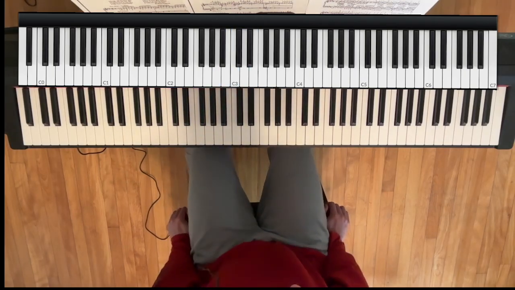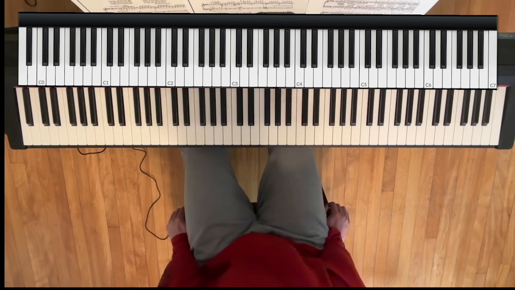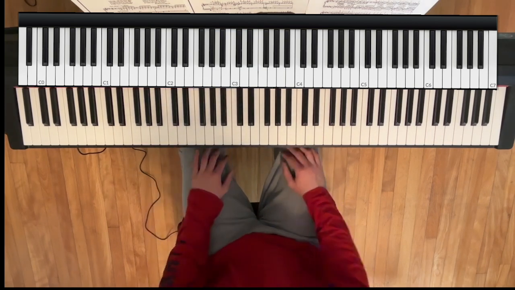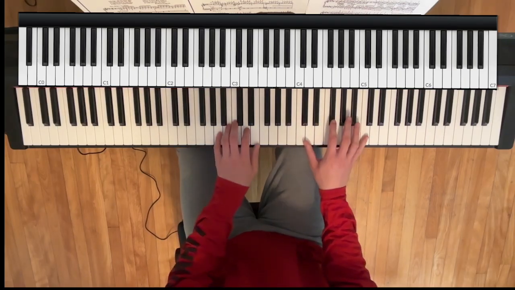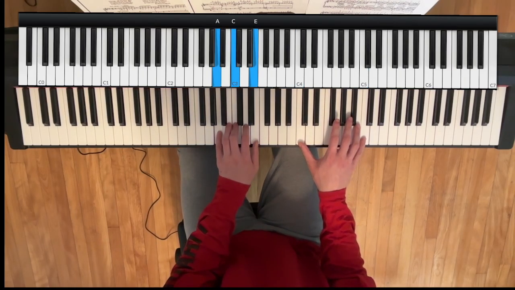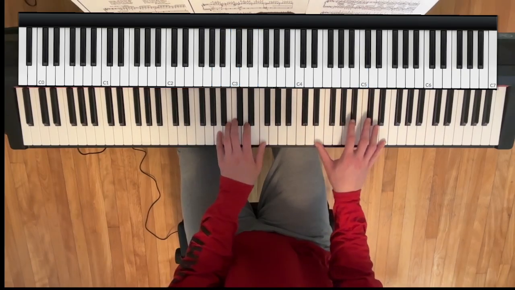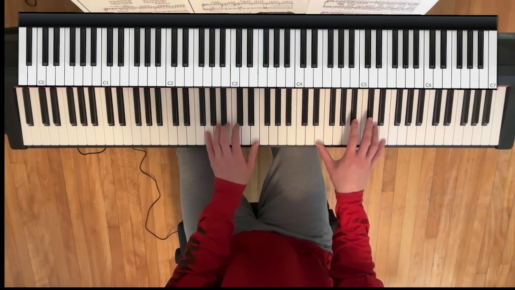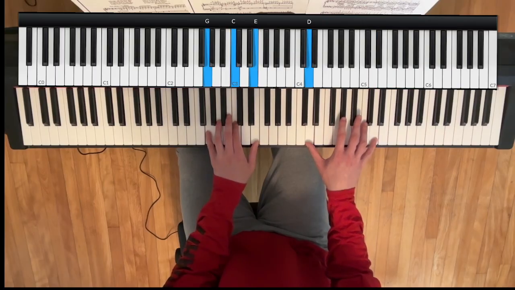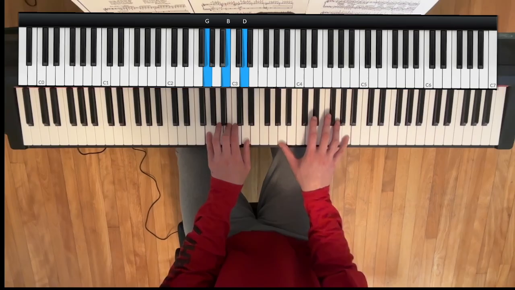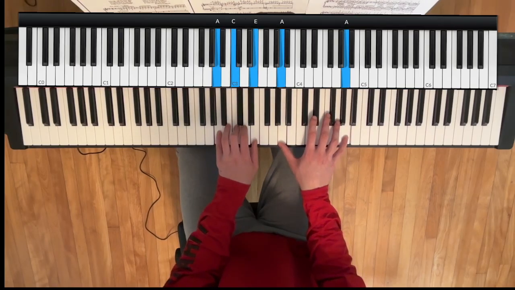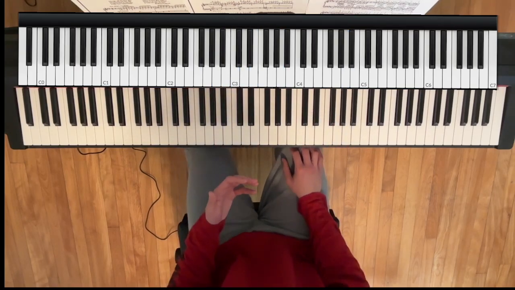So we can take that through other keys if we want, or you can just hang around with this and make it a little bit more difficult. So for example, we could play this in octaves. That would be one thing you can do to make it more difficult.